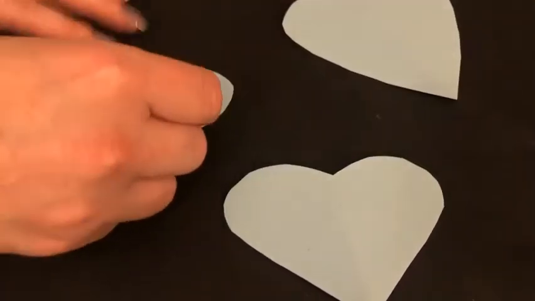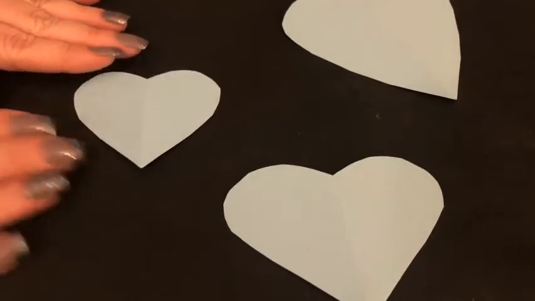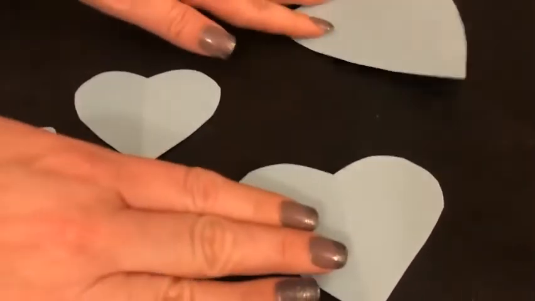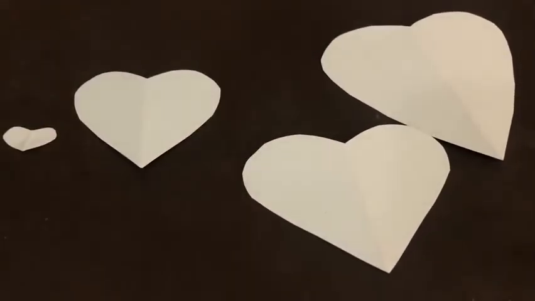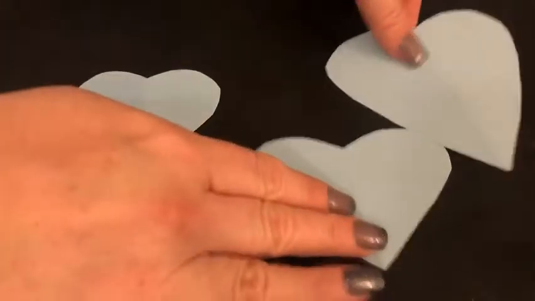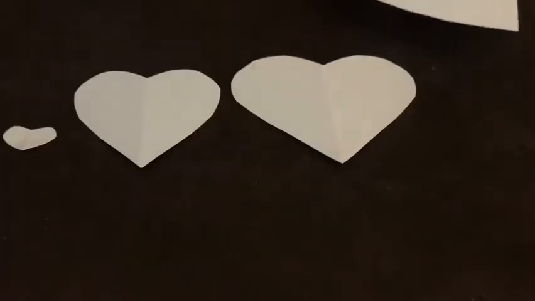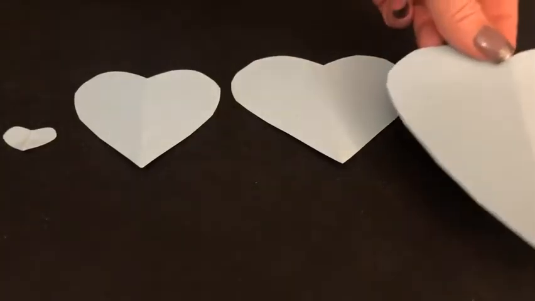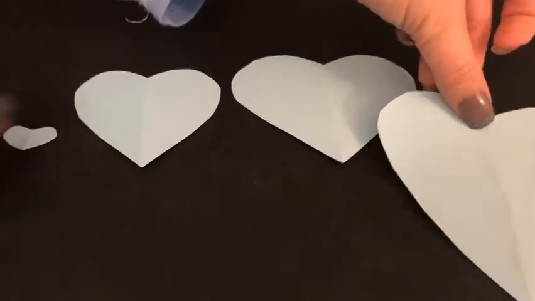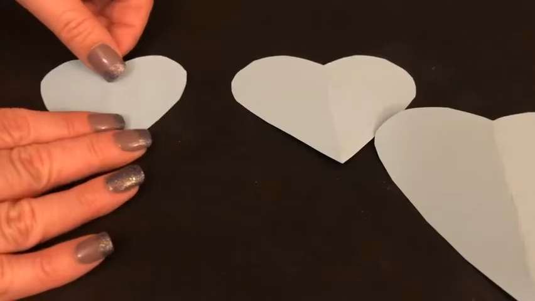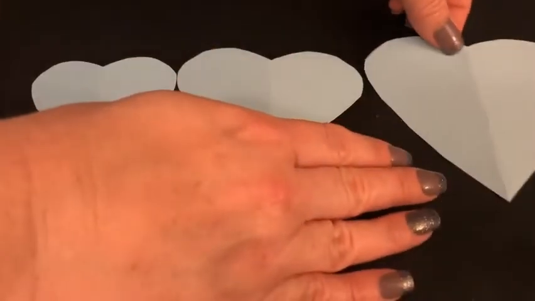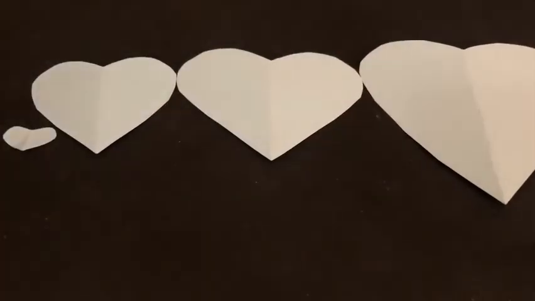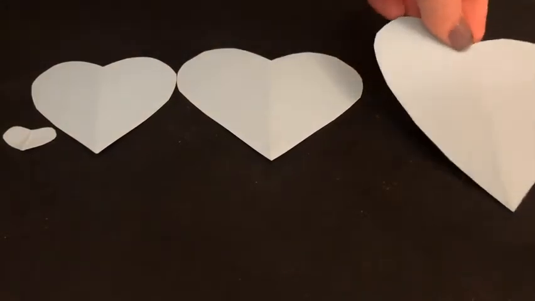This one goes next. That's a big jump from tiny to bigger. Now, which one of these do you think goes next? Good. This one goes next. And then we only have one left. So it's this one.